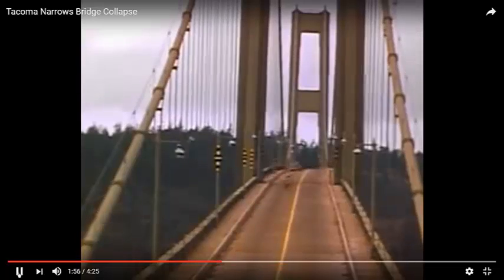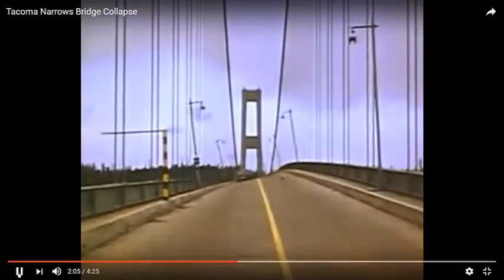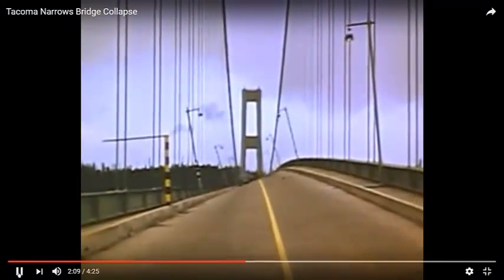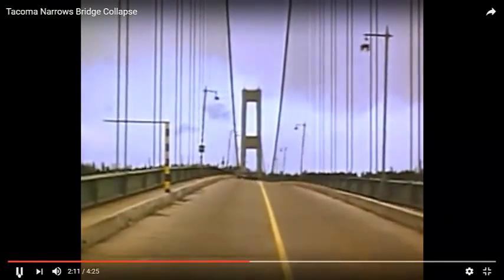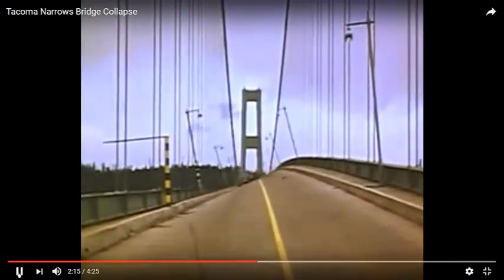So you can see the lone car there, and then its very high deformation started. The bridge is in resonant condition with a wind load, and on YouTube you can see this full video.